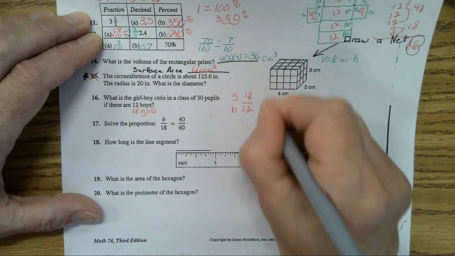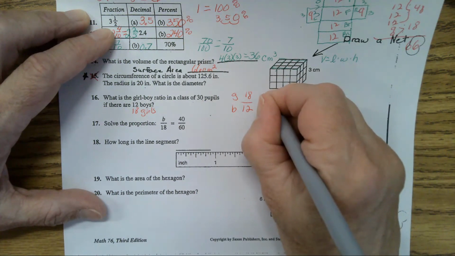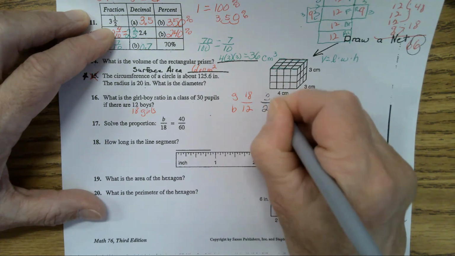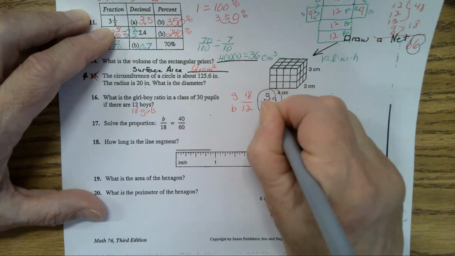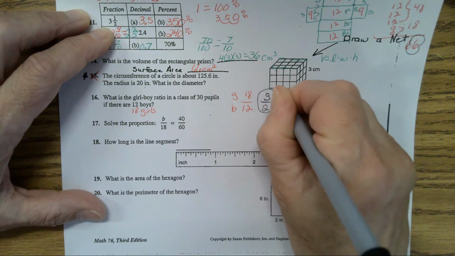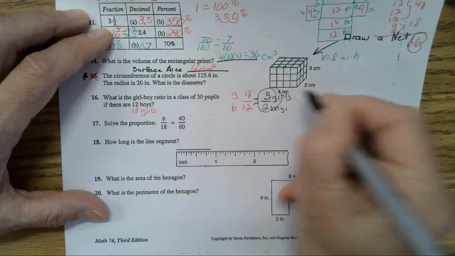Oh, you know what? 6 goes into both of them. 18 divided by 6 is 3, and 12 divided by 6 is 2. So it might end up being 3 girls to 2 boys. How did we get 3 to 2? You simplified. 18 12ths simplifies to that.